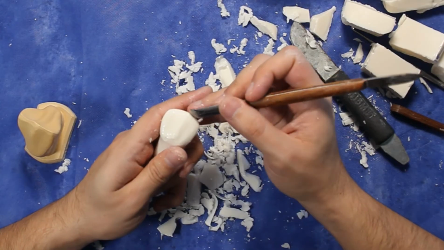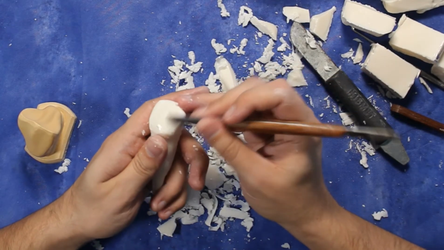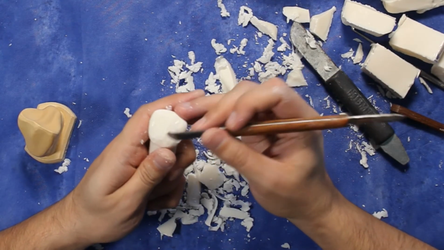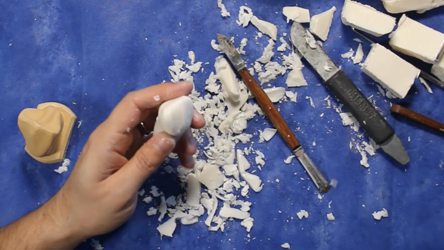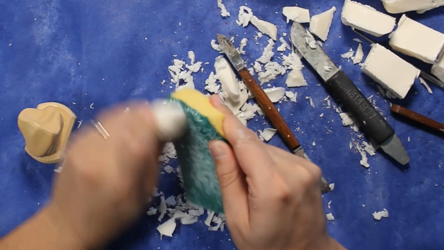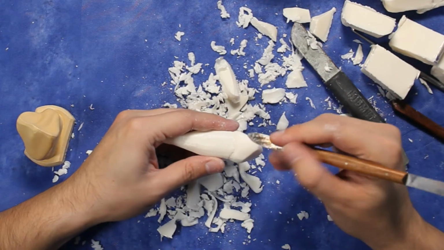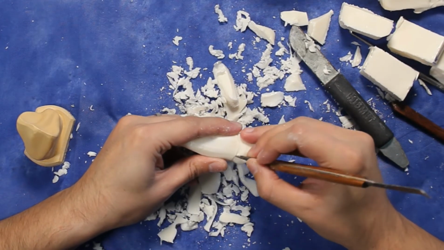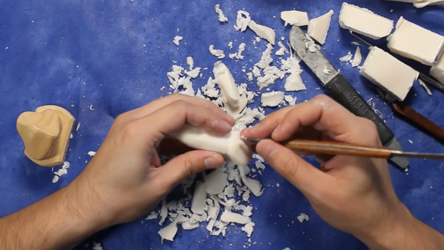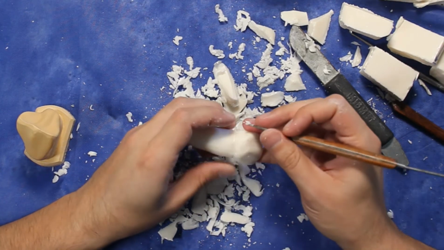Now we will shape developmental grooves here, like this, on the labial side. And from time to time, we use a sponge to see better. Make the cervical line clear, so it looks better.